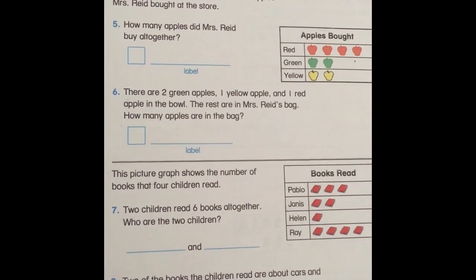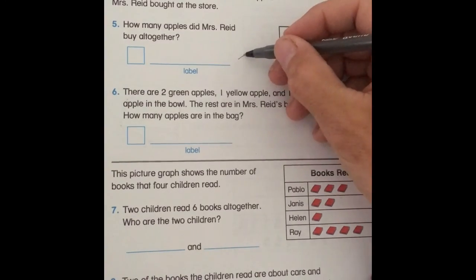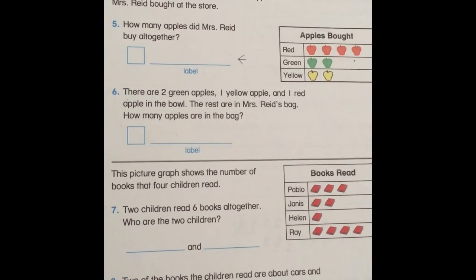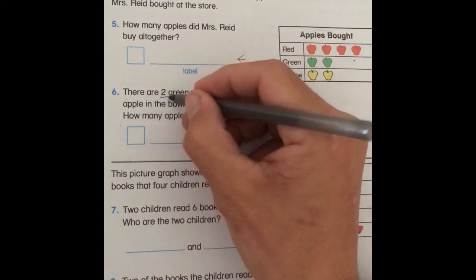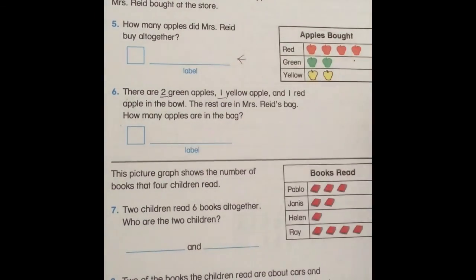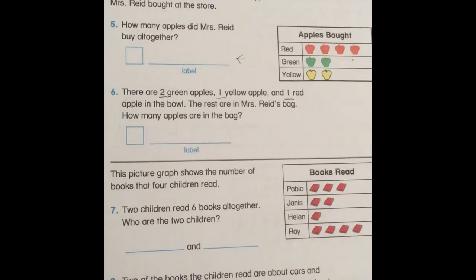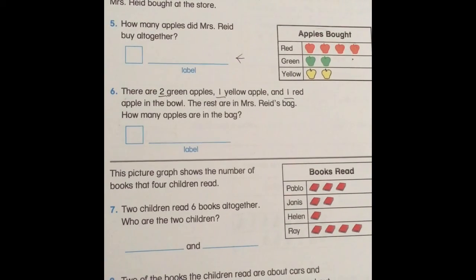So an easy way to do would be to first solve this one. That would give you the total, and then how many are in a bowl. That 2 plus that 1 plus that 1, and I'll probably let you solve that one on your own. I think you can manage that.